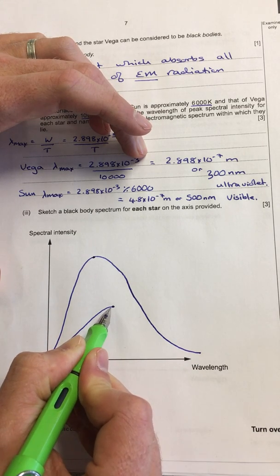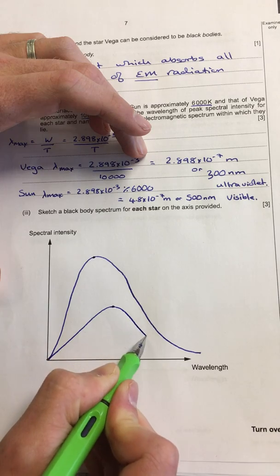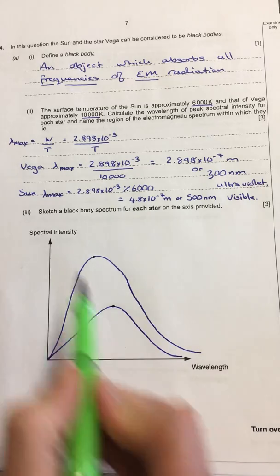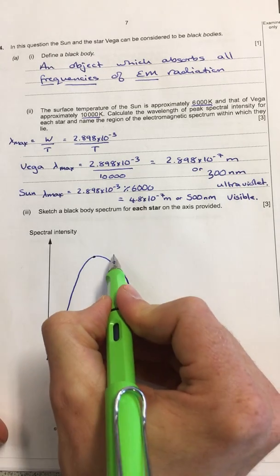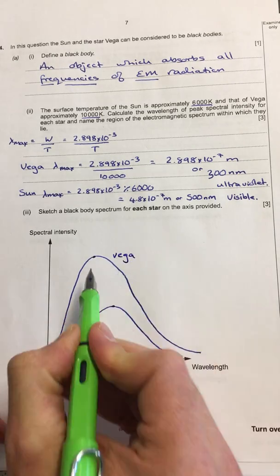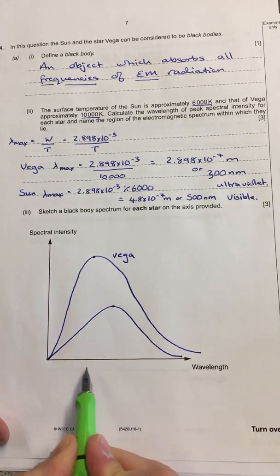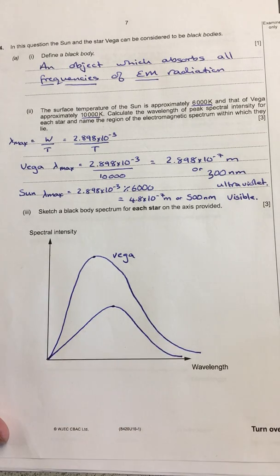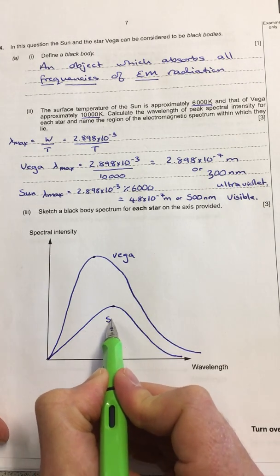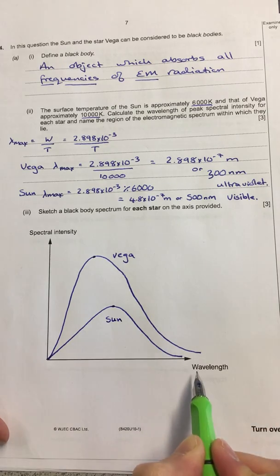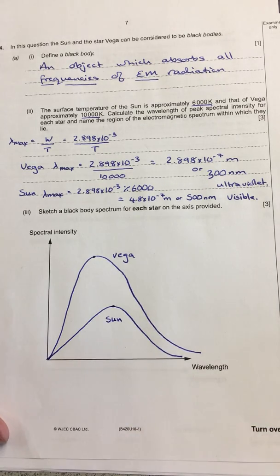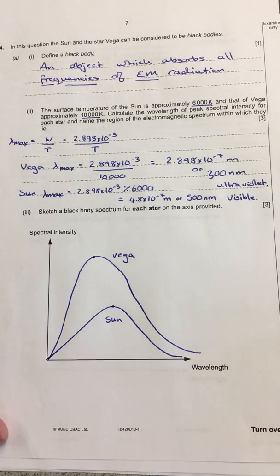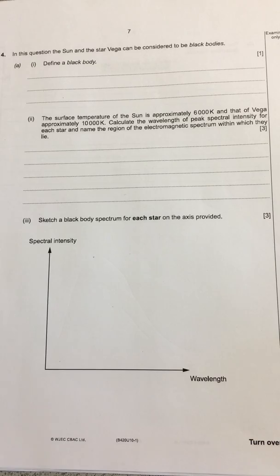And then this one, it's very important that it stays under the curve all the way, because the exam board want me to realise that Vega will have a shorter peak wavelength, so it's going to be more this way, and that it will actually have a higher spectral intensity at that peak wavelength. And it wants me to realise that the sun will always be underneath, have a peak wavelength to the right and be lower than that one's intensity there. Okay, now we've got to flip over to finish off.